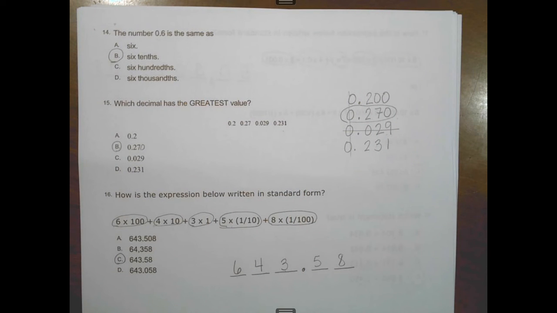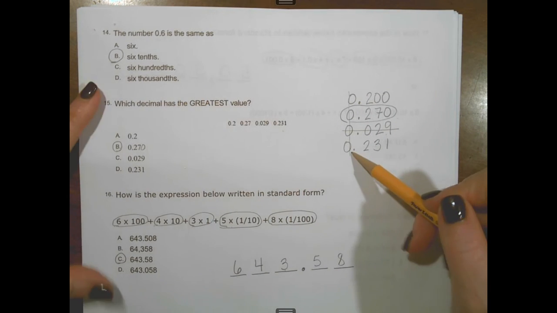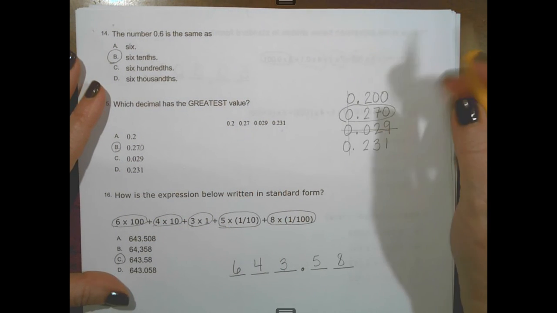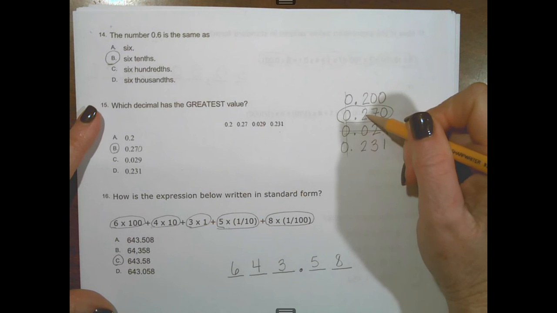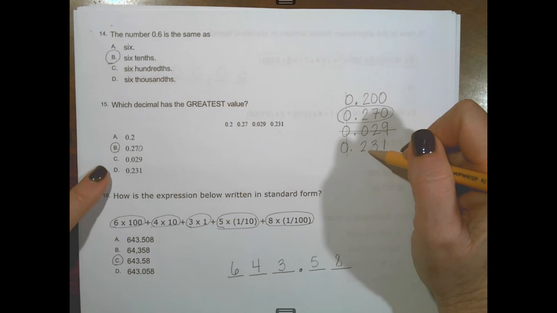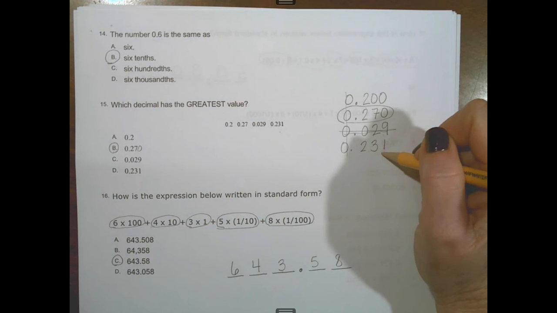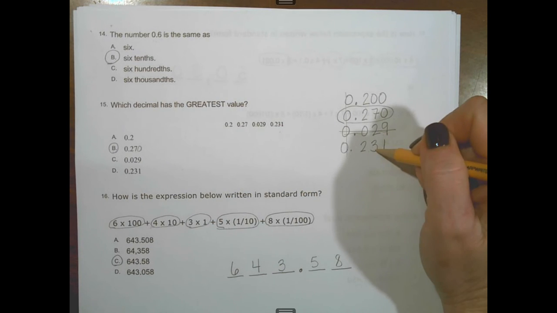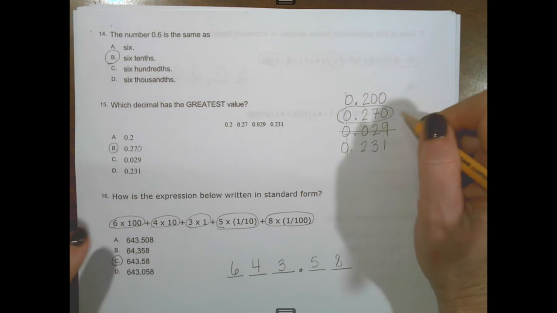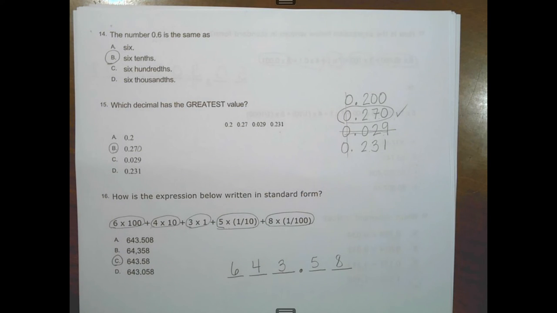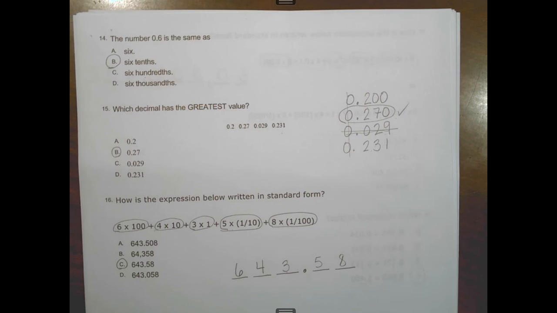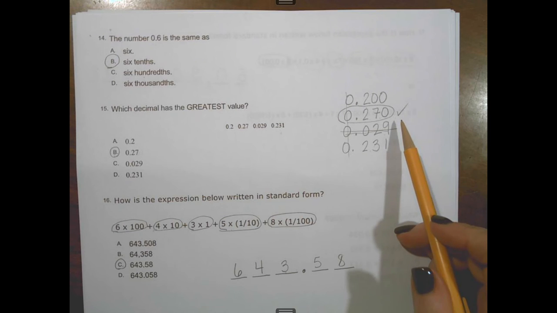So I'm looking for the greatest value. Guys, the 0 doesn't help me at all. The 2, it's not going to be this one. It's either going to be 200 thousandths, 270 thousandths, or 231. So I'm going to go to the hundredths place. And out of those 3, I have a 0, a 7, and a 3. 7 is the greatest. That makes this one the greatest valued number. So going back to the answer bank, this was 27 hundredths. I just have its equivalent decimal here.